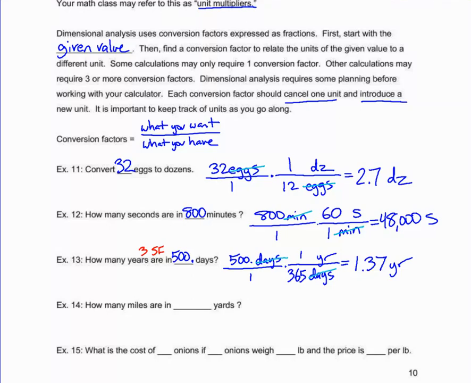Example 14, how many miles are in 12,000 yards? You could do this one a couple of different ways. So here's 12,000 yards over 1.